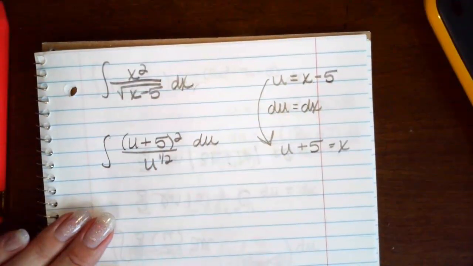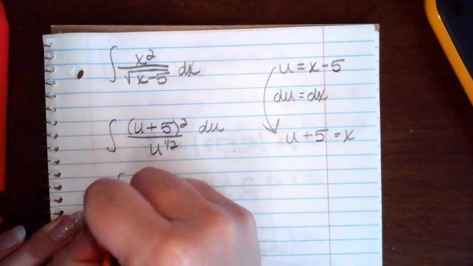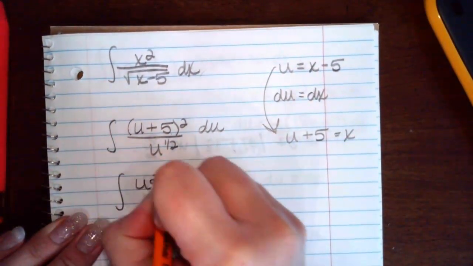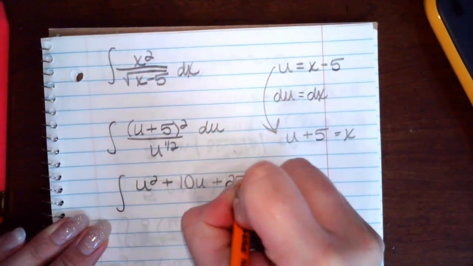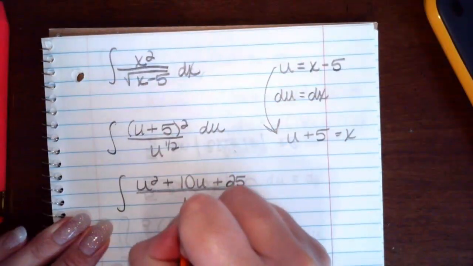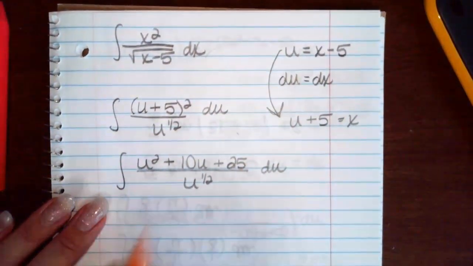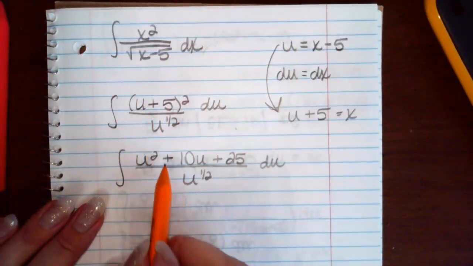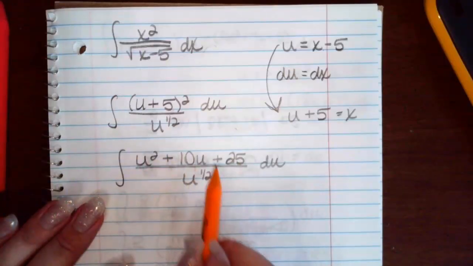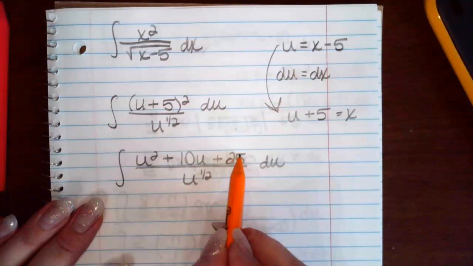Well, now I got some algebra to do. So u plus 5 times u plus 5 turns into u squared plus 10u plus 25 over u to the 1/2 du. So I just FOILed this, u plus 5 times u plus 5. This denominator belongs to all 3 terms in the numerator.